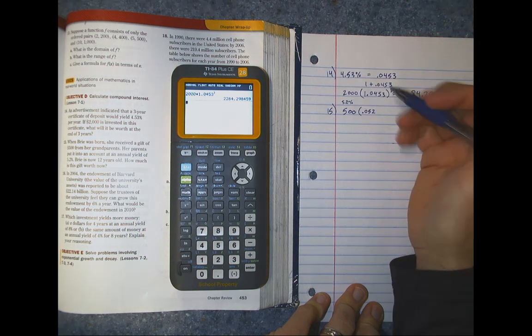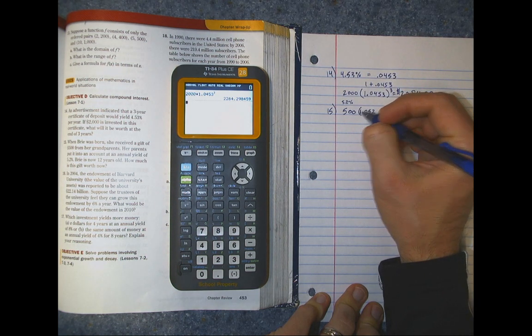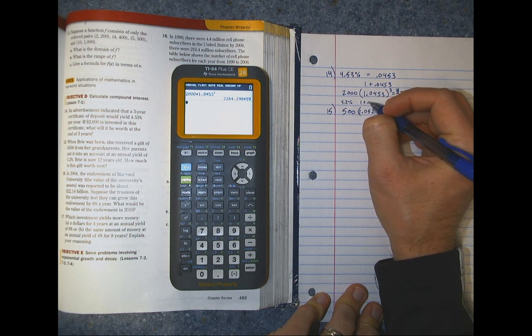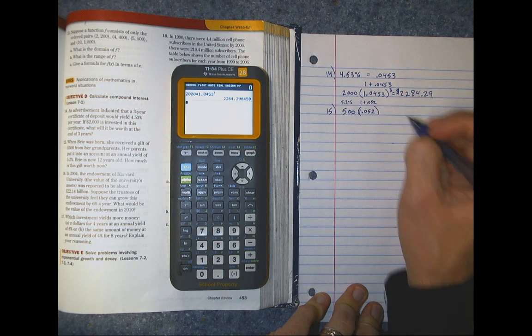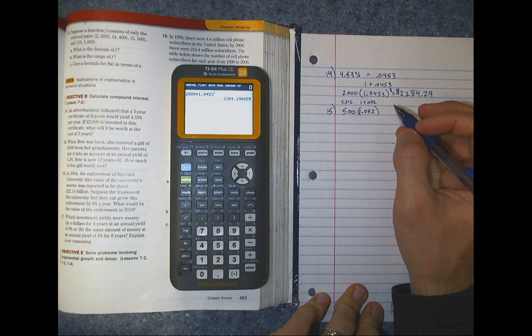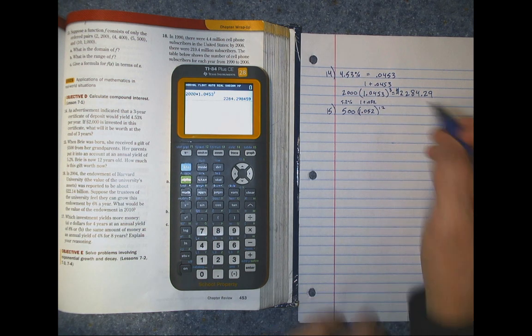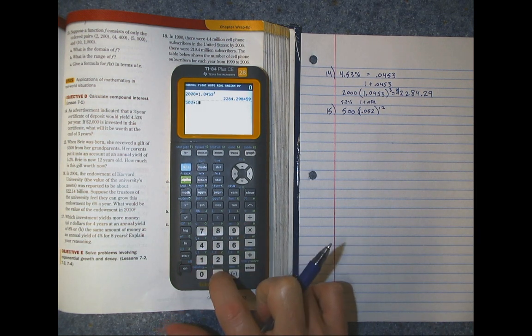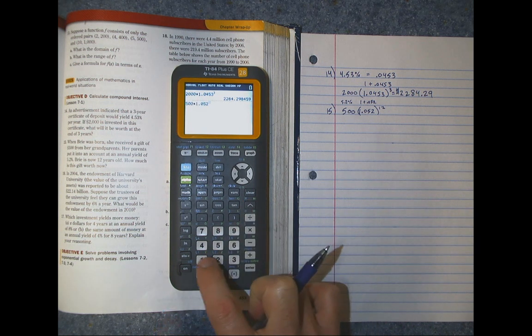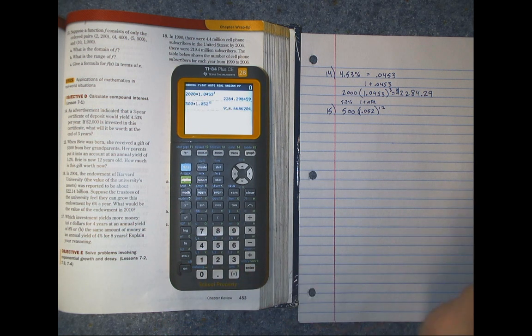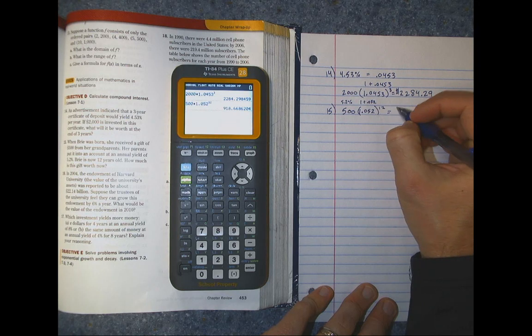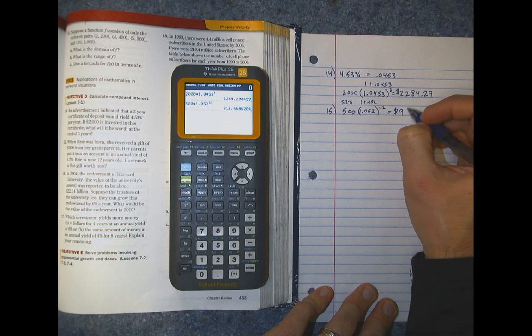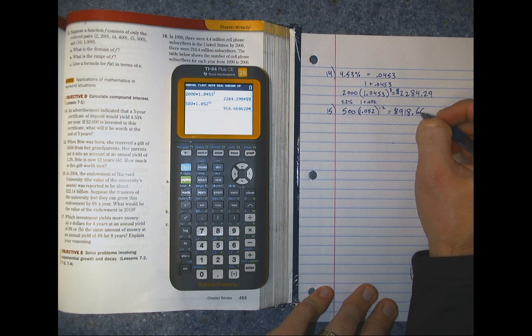We want to add 5.2%, which means we need the 1 there because it's actually 1 plus 0.052. So 1.052 will make it grow, and it's over 12 years. So 500 times 1.052 raised to the 12th. And she now has $918.66.